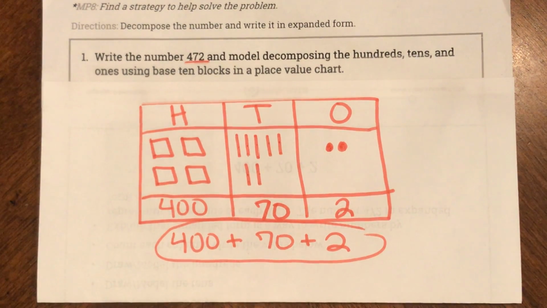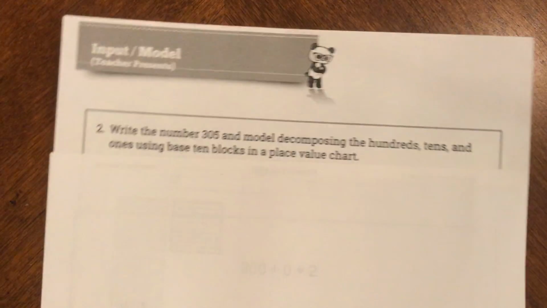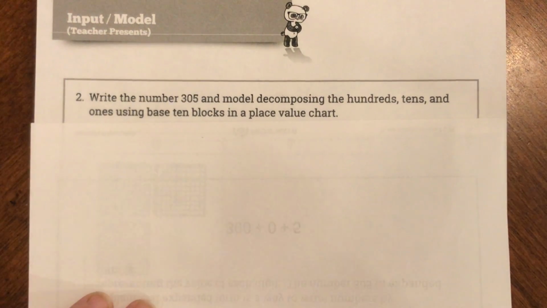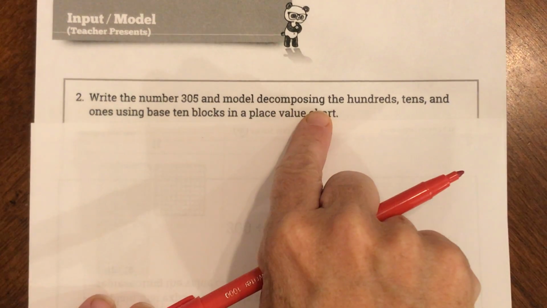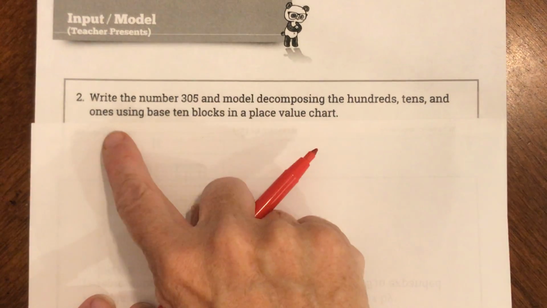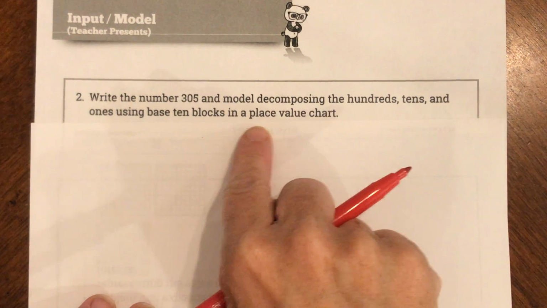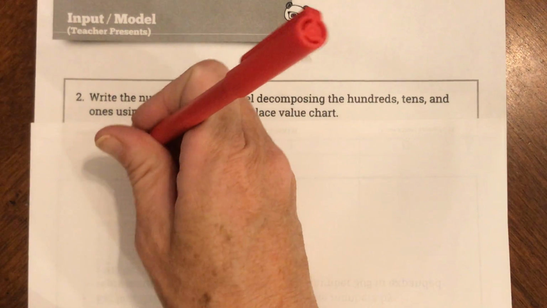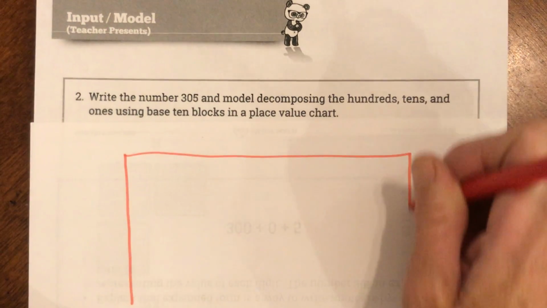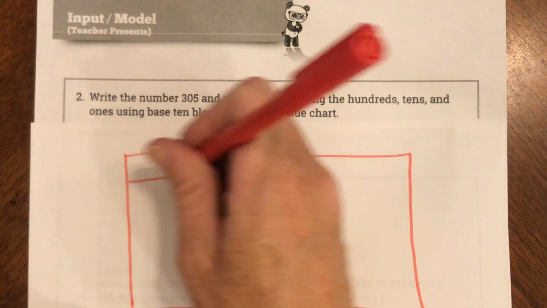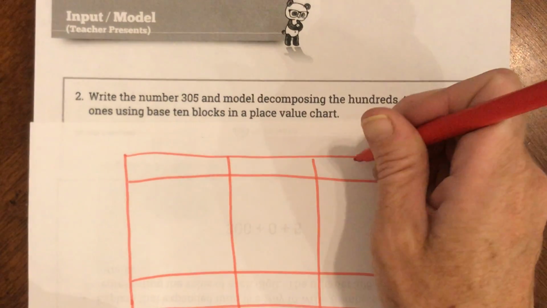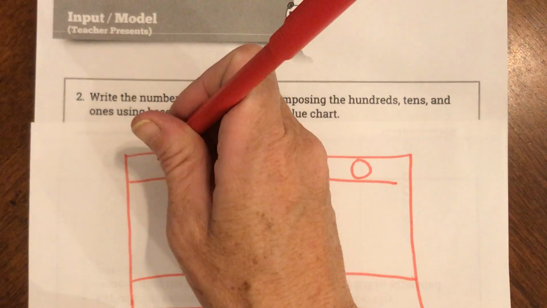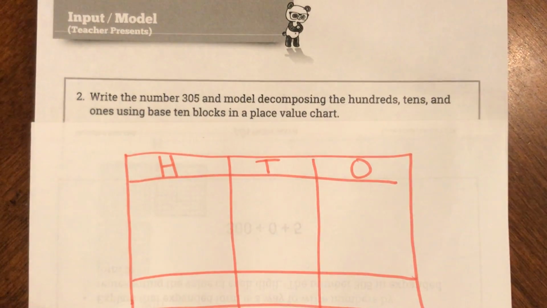Okay, let's look at another one, boys and girls. Here is my next one. And it says, write the number 305 and model decomposing the hundreds, tens, and ones using base 10 blocks in a place value chart. Okay, so notice I'm going to start with my place value chart. And this time I won't forget to put the bottom. And I have ones, tens, and hundreds in my place value chart.